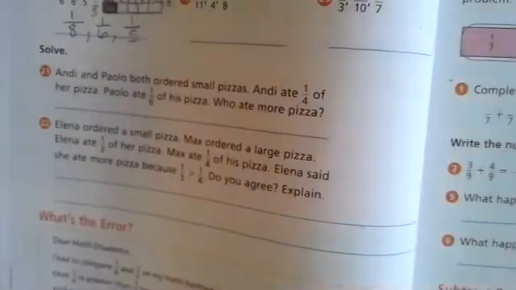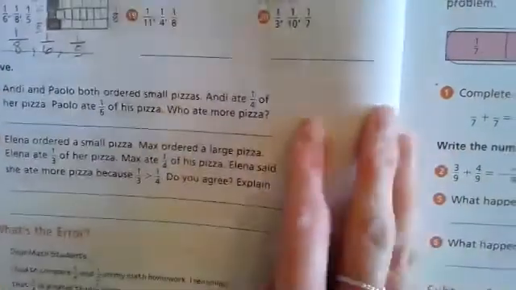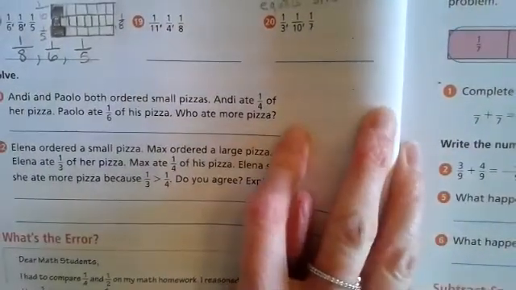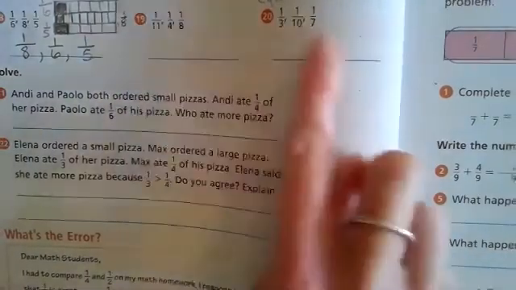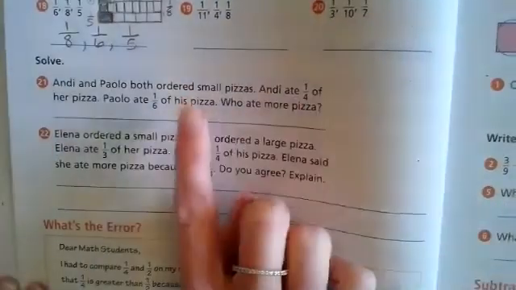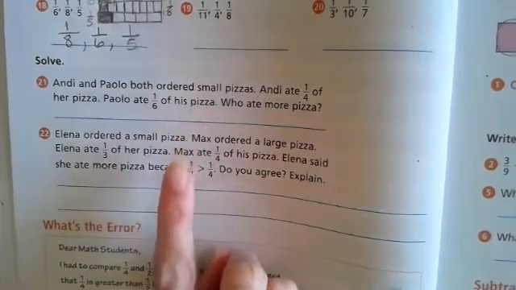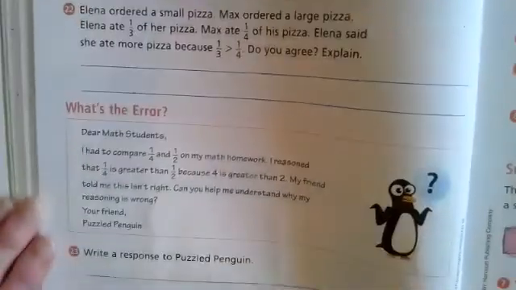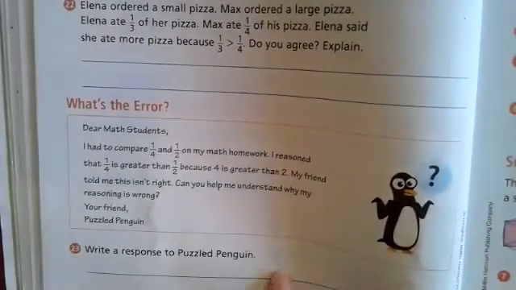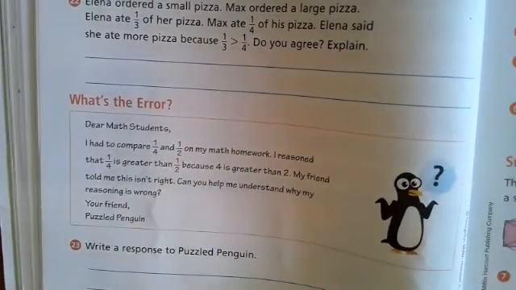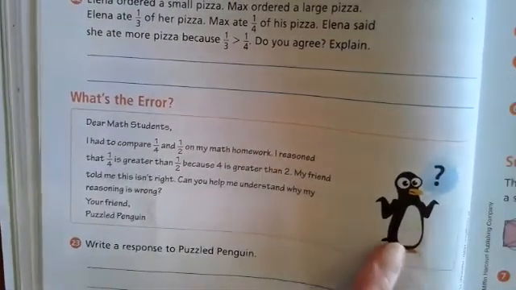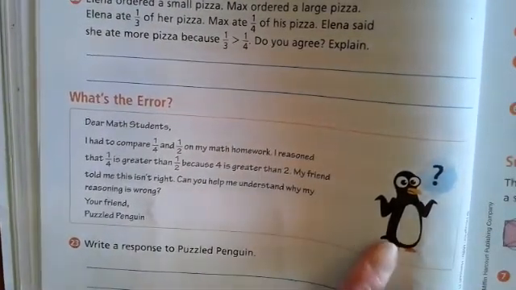Okay, your assignment for Tuesday, April 7th is to finish number 19, try number 20, 21, 22, and Puzzled Penguin on your own. We will go over this during our math mini lessons. What voice will you give Puzzled Penguin at home, 4th graders?